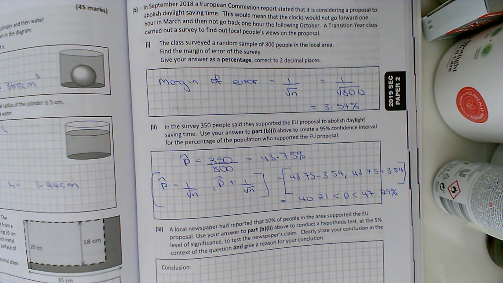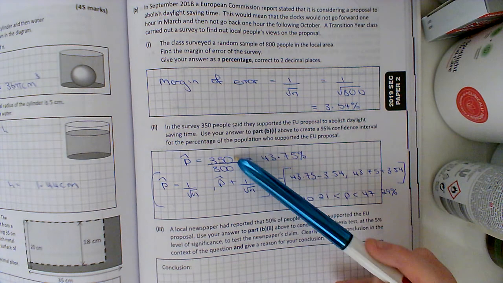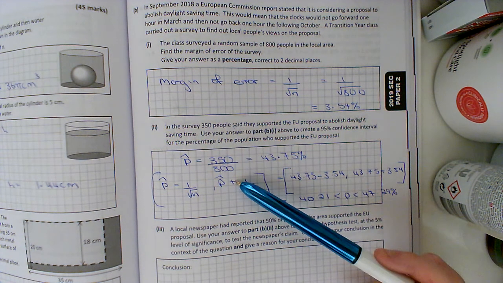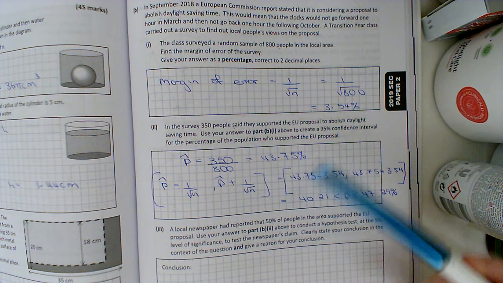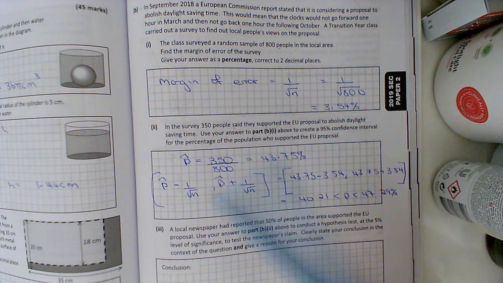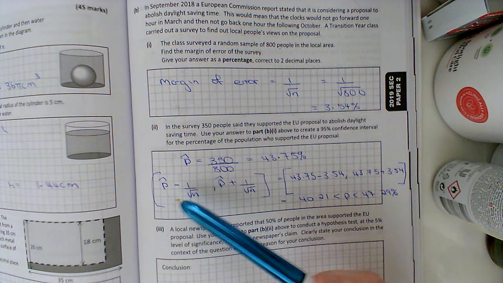So here I have 43.75% minus my margin of error, which was 3.54, and 43.75% plus my margin of error 3.54. So the population will be greater than 40.21%, but it will be less than 47.29%.